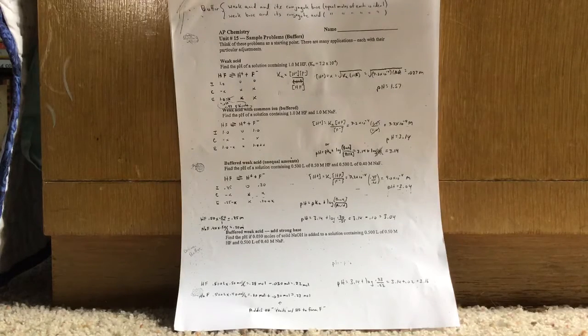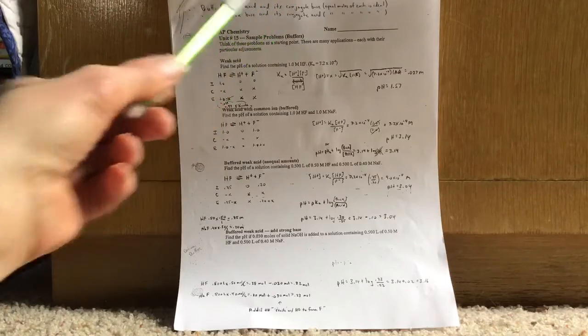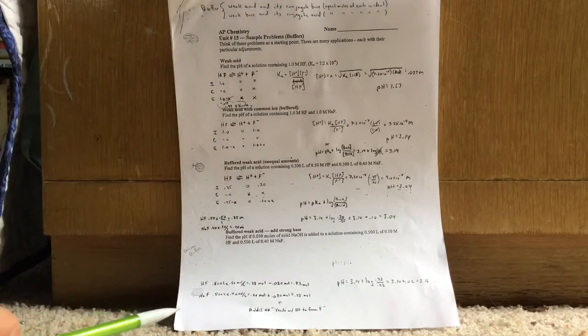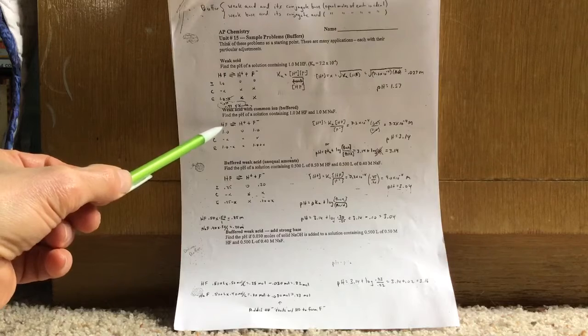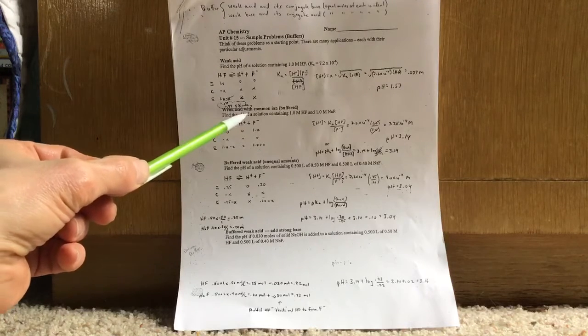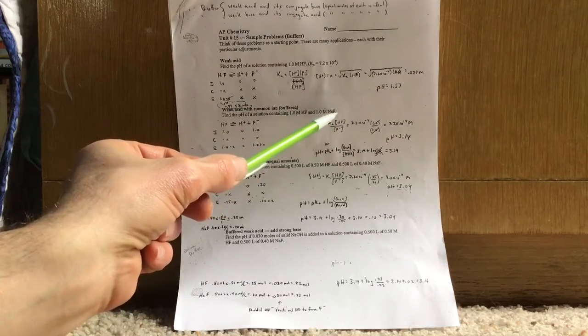This is our last segment on buffers, 15.1 through 15.3. Remember, a buffer is a weak acid and its conjugate base, or a weak base and its conjugate acid. Going back to a buffer solution from before, let's say we have an equal amount of HF, which is a weak acid, and its conjugate base, NaF.